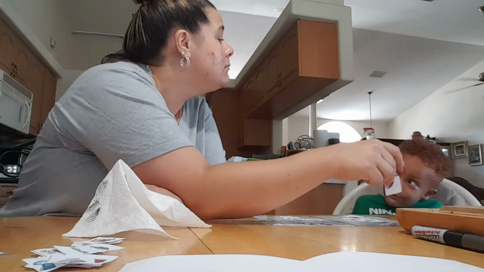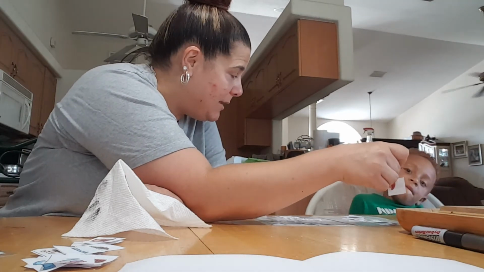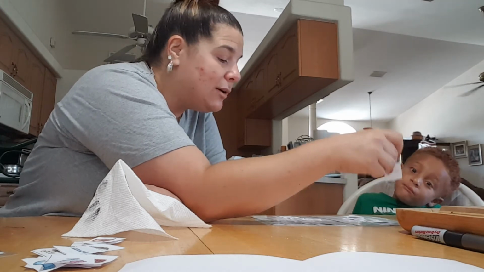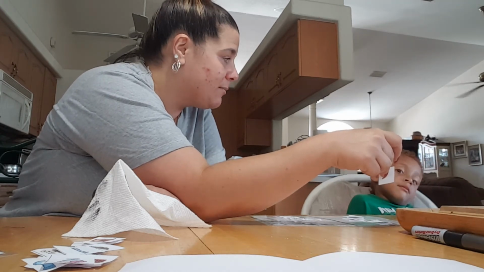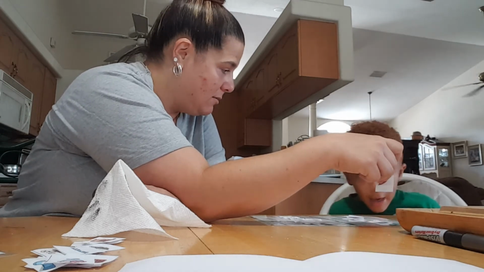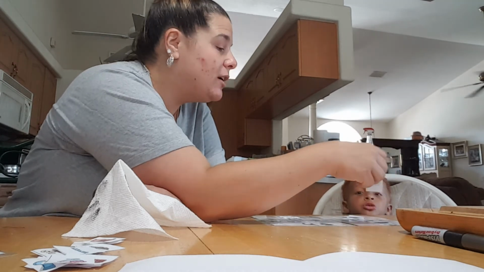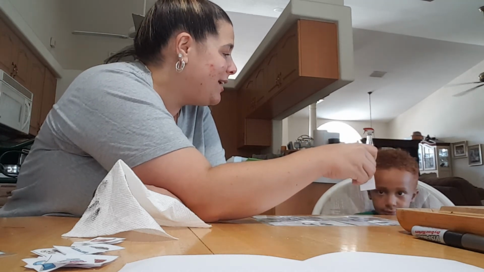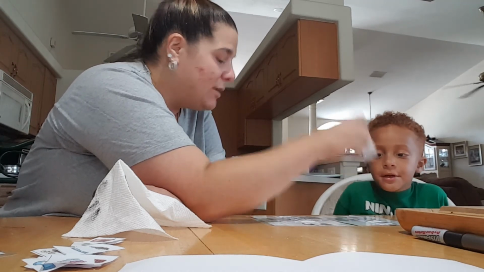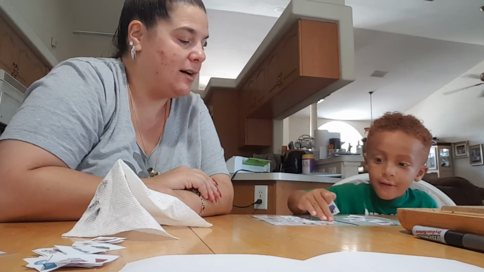B. What says B? B. Do you see a B in this picture? No. What letters do you see? Look at the beginning. What two letters are those? SH. Okay, and what does SH say? Shh. And what word is that then? Shh. Ish. Ip. Ship. Good. Where would you put it? Right here. Good job. All right, stick it there.